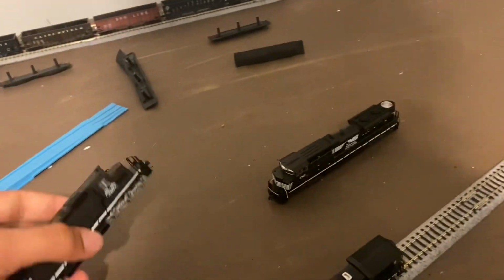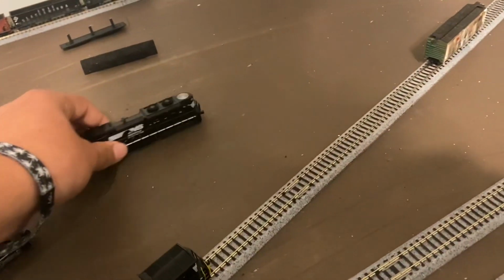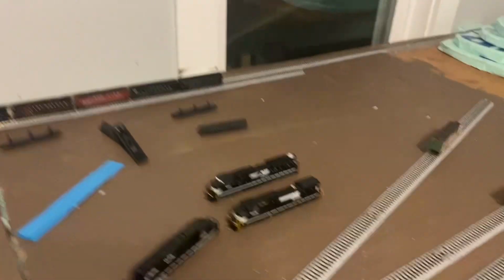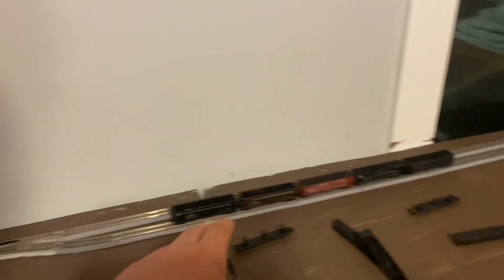Another thing is, don't buy just locomotives unless you're a collector or something. If you're going to do operations, spend a little bit more on cars, because that's one of the most important things when you're doing operations.